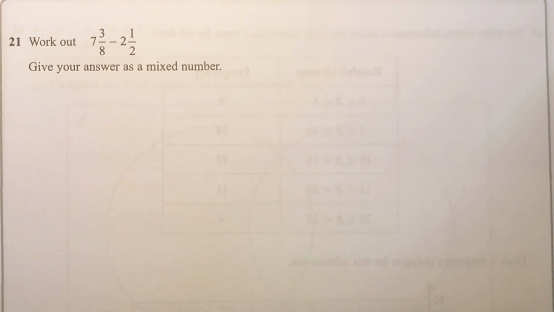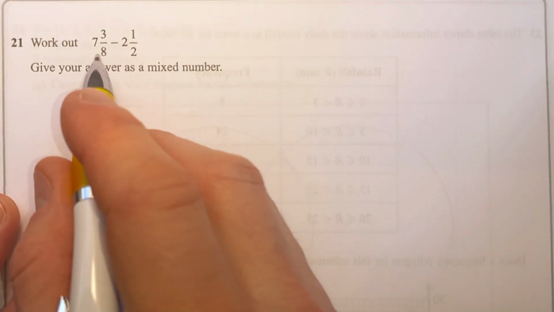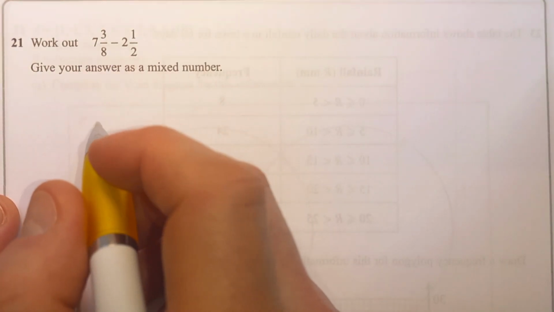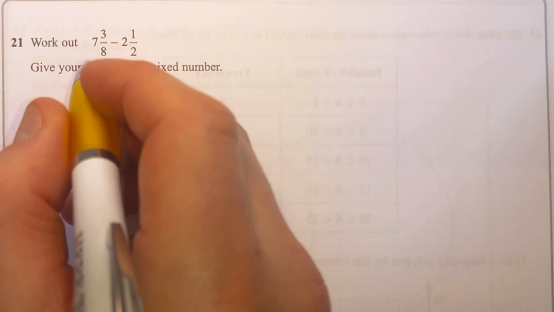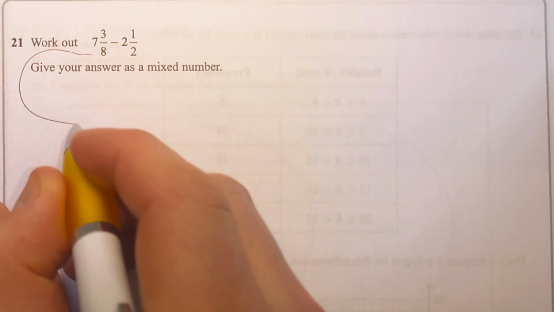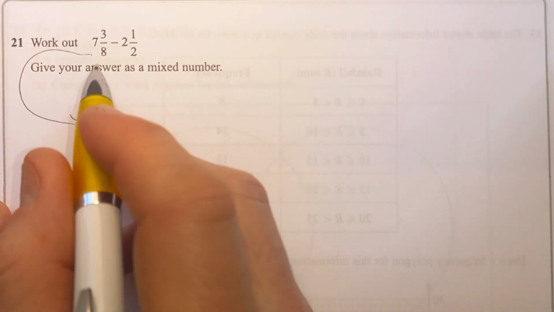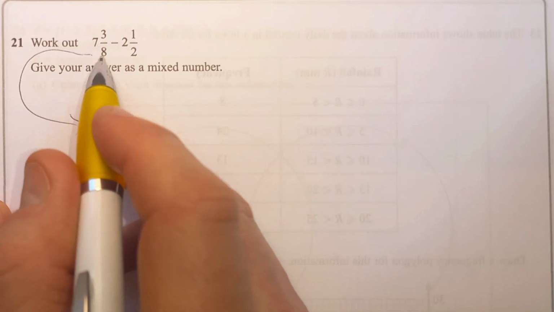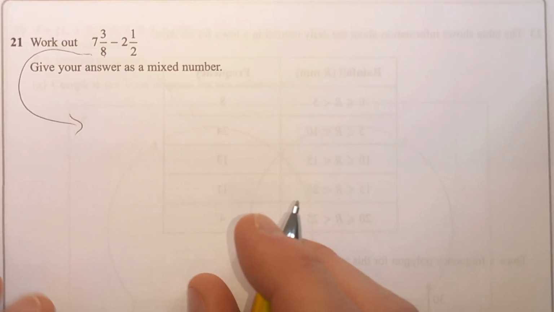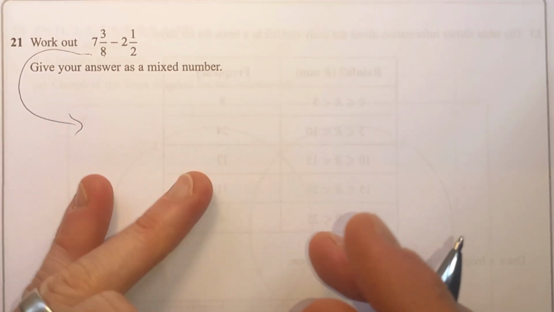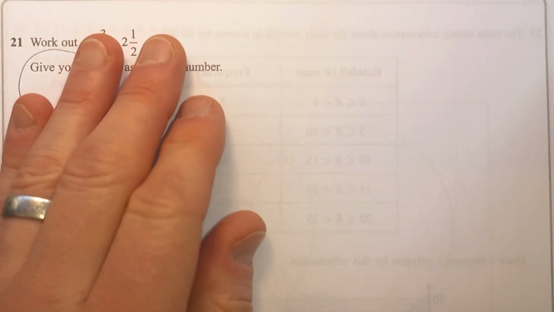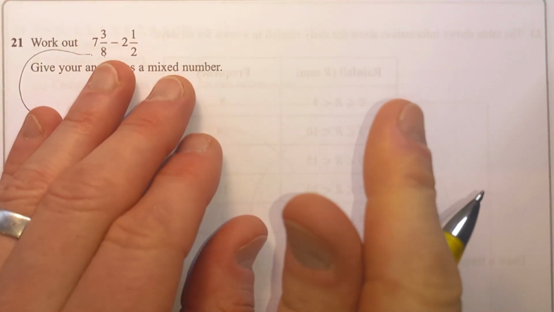Question 21. Work out 7 3/8 minus 2.5. Give your answer as a mixed number. Right, so I'm going to convert both of these into improper fractions. I think that's going to be easier for me. So 7 3/8. The way we do that is we multiply the whole number by the denominator. So 7 eighths, so 8, 16, 24, 32, 40, 48, 56.